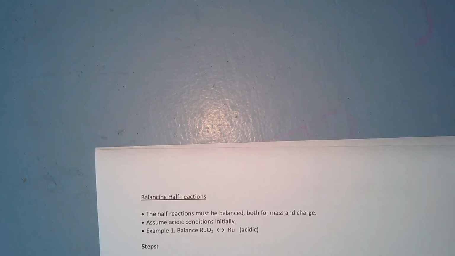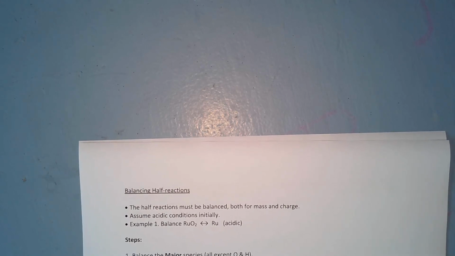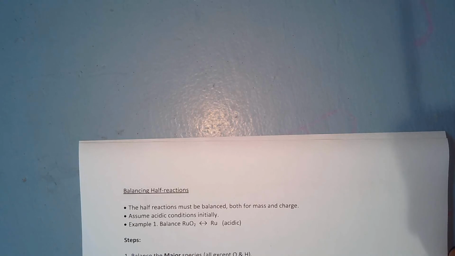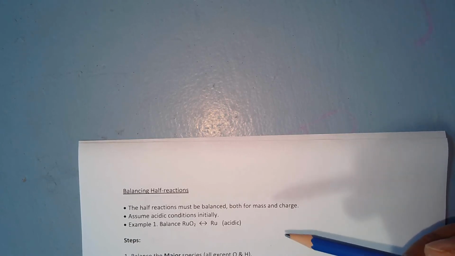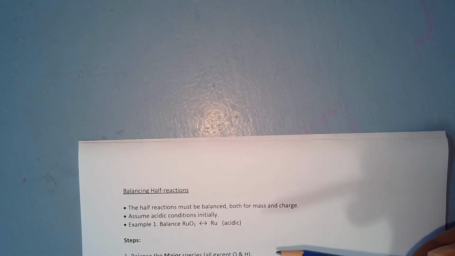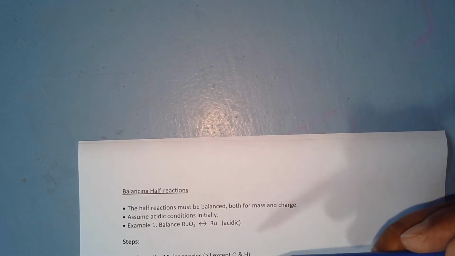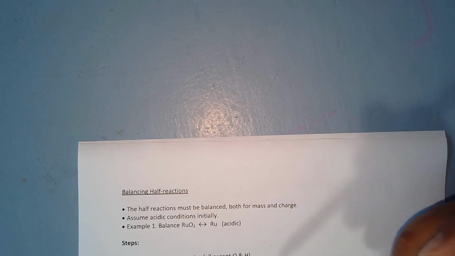Now, when you get these types of questions where they ask you to balance, these are the ones that aren't going to be in the back table. Remember you have a table of half reactions, but when you get questions on this type of stuff, these aren't going to be on there, so you have to use this method. Some of the reactions are going to be in acidic conditions, and some are going to be in basic conditions. We'll talk about that a little more when we start looking at actual batteries.